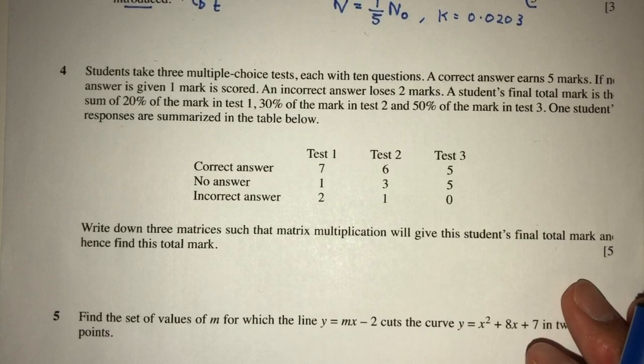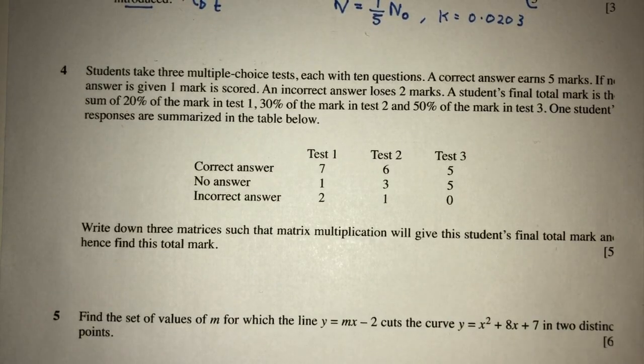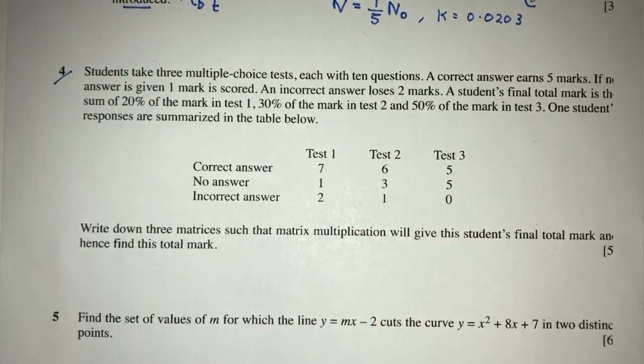This one is a matrix question, so you will not have matrix for advanced anymore. So we can just skip over this one.